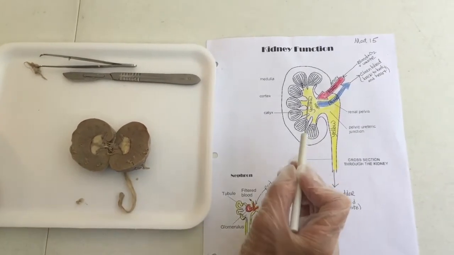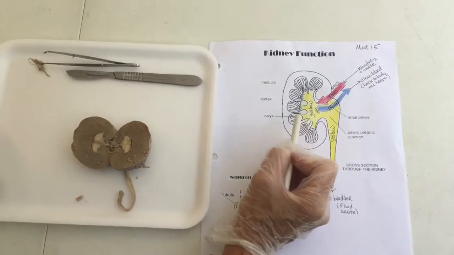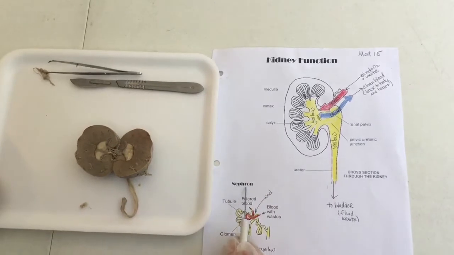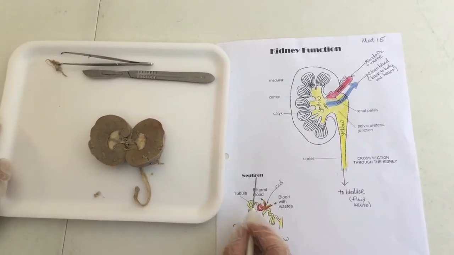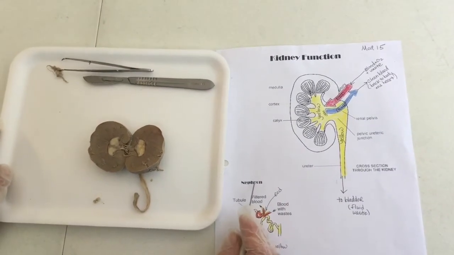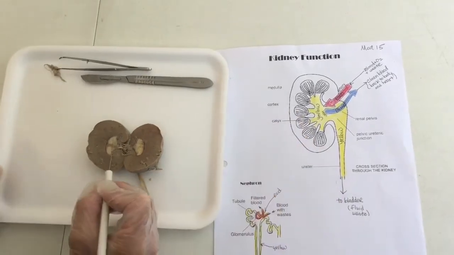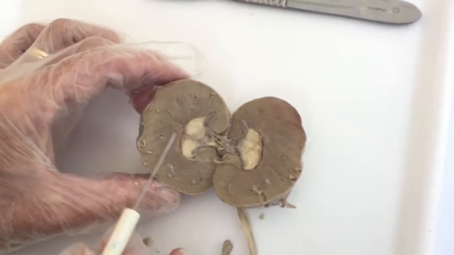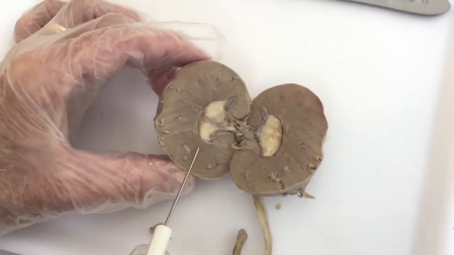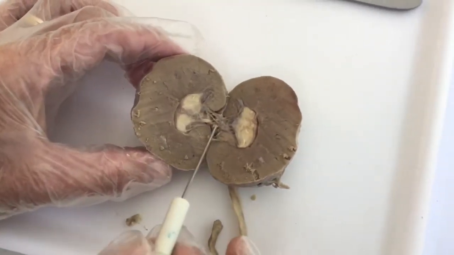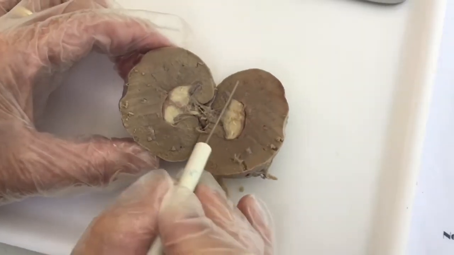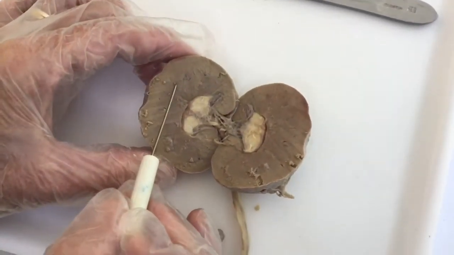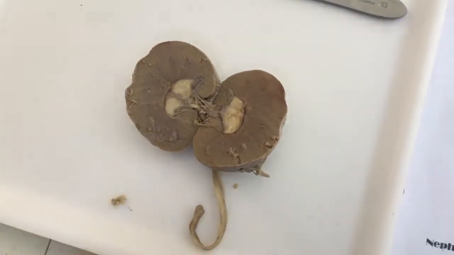Okay, now take a look at your pictures. Remember when we drew this, you saw all these filters, and I want you guys to know all the filters in here are called nephrons. Every kidney has over 1 million nephrons in this area. I don't know if you can see, you can see some lines, but it's harder to see, they're microscopic. There are over 1 million of these nephrons in this one kidney.